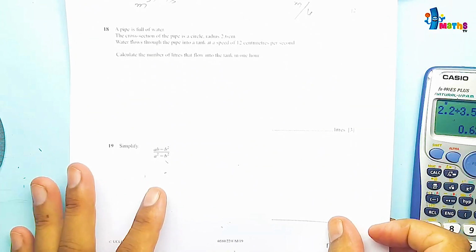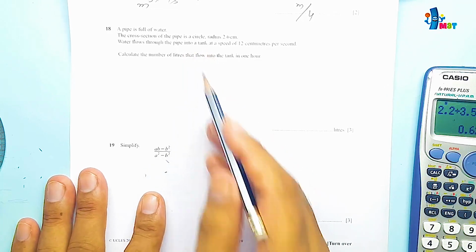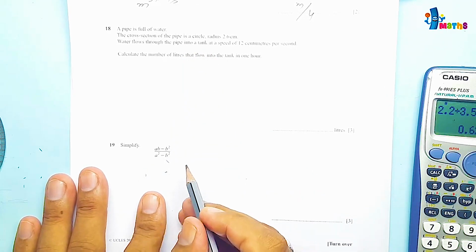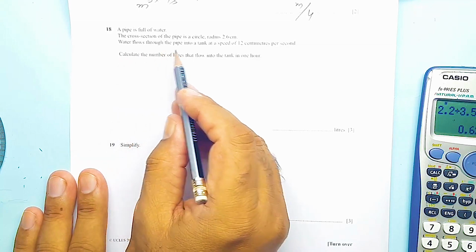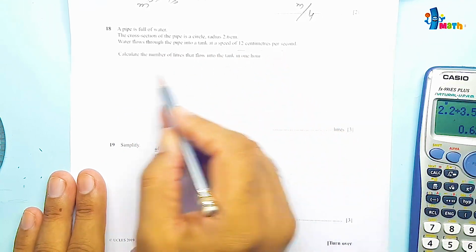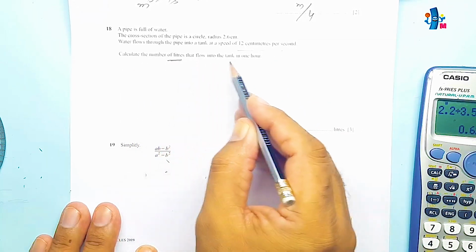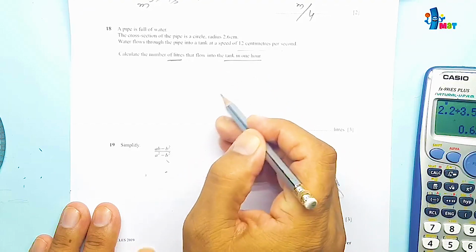The cross section of the pipe is a circle of radius 2.5. Water flows through the pipe into a tank at a speed of 12 centimeters per second. Calculate the number of liters that flow into the tank in 1 hour.